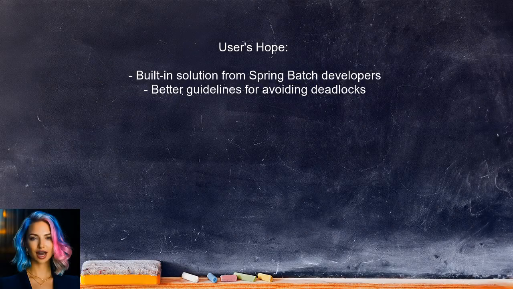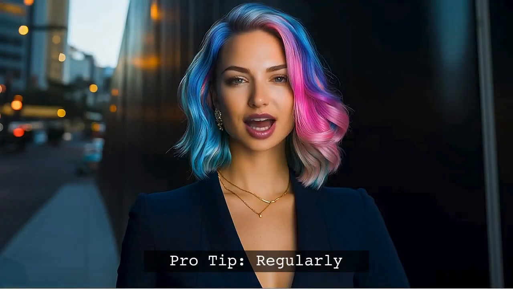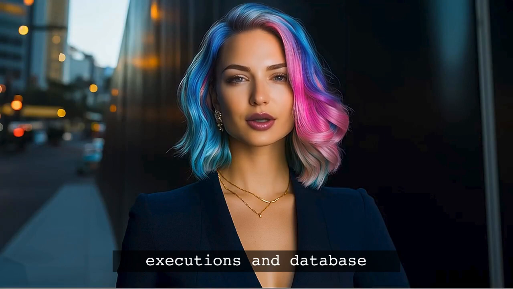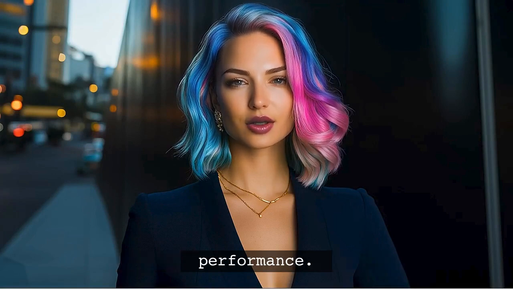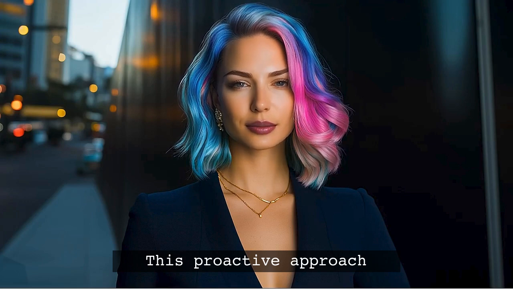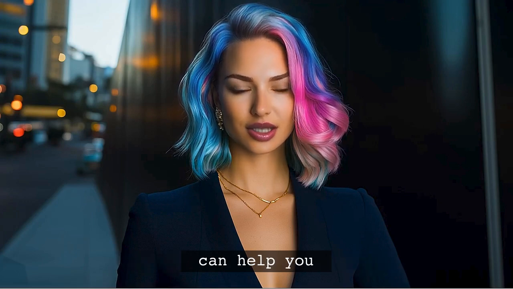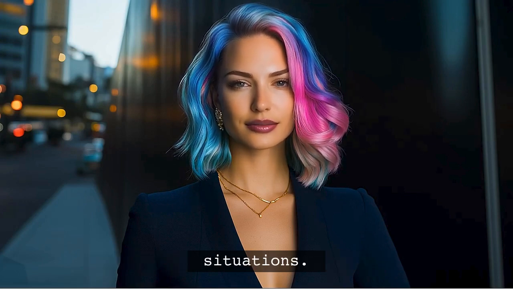Finally, the user expressed hope that Spring Batch developers would provide a built-in solution or better guidelines for handling these deadlock issues. Here's the pro tip I promised. Regularly monitor your job executions and database performance. This proactive approach can help you identify potential deadlock situations before they become a problem.